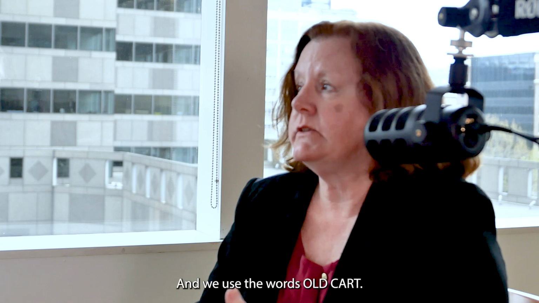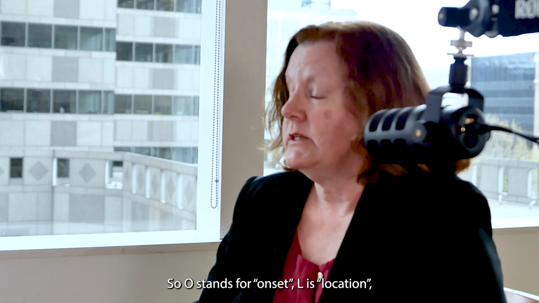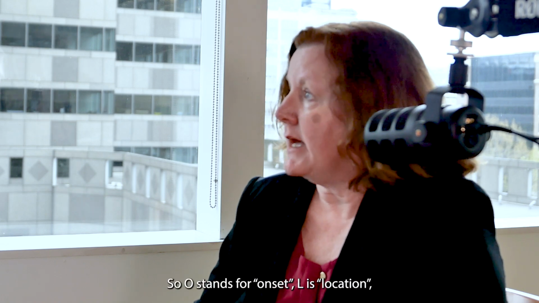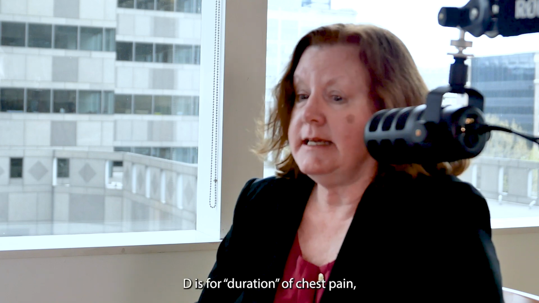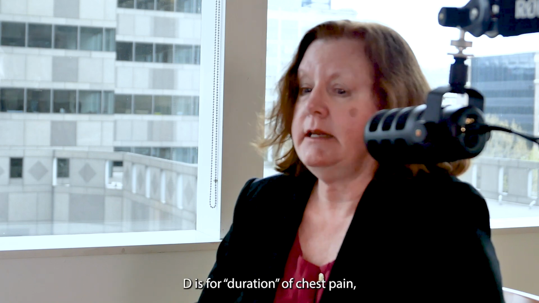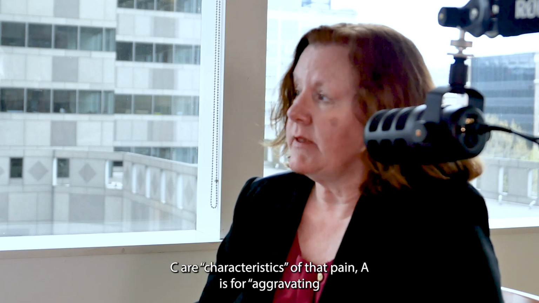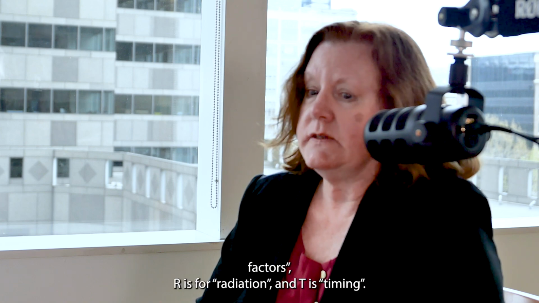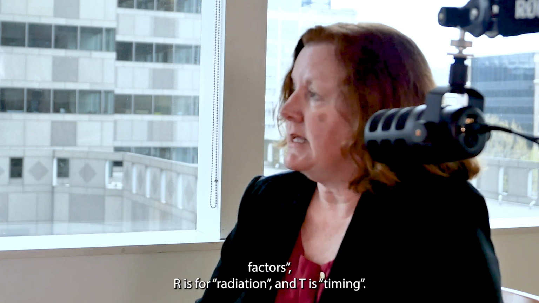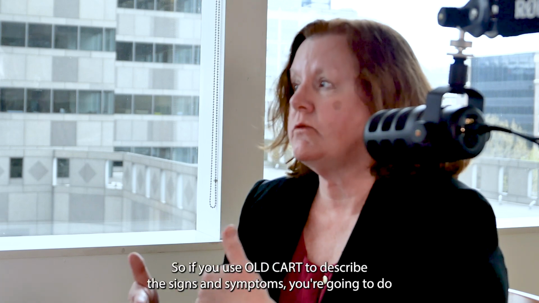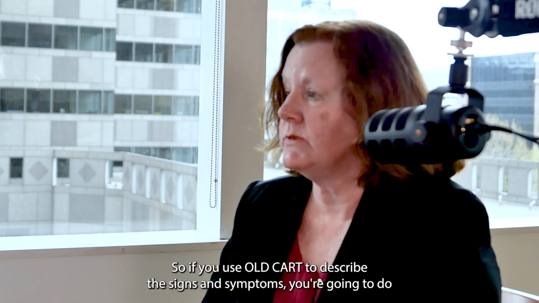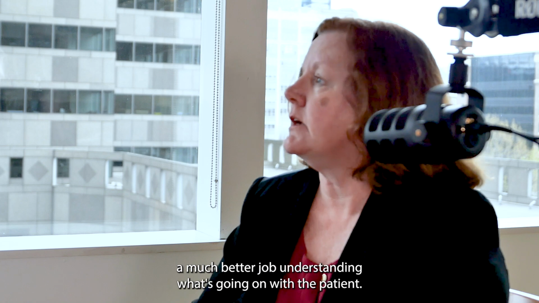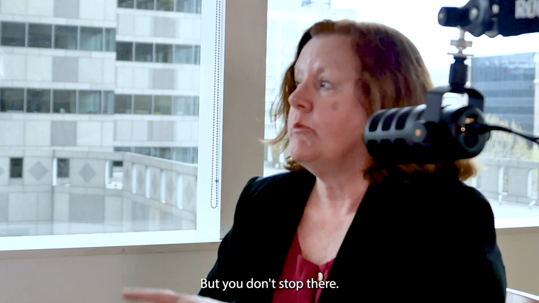And we use the word OLD CART. So O stands for onset, L is location, D is for duration of chest pain, C are characteristics of that pain, A is for aggravating factors, R is for radiation, and T is timing. So if you use OLD CART to describe the signs and symptoms, you're going to do a much better job really understanding what's going on with the patient. But you don't stop there.